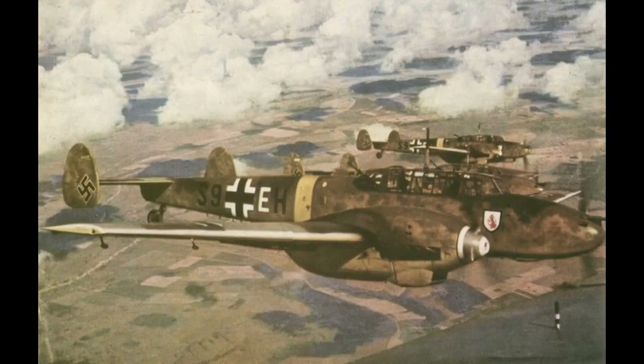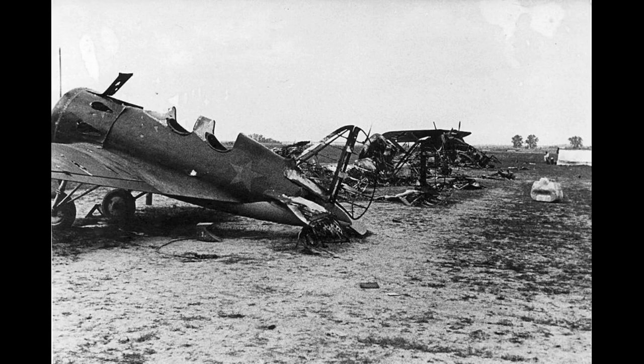The plan of the actual operation created by Halder looked like this. Firstly, the Luftwaffe would take the Soviet Air Force by surprise, destroying most of the Soviet aircraft while they were still on the airfields. Secondly, the German Wehrmacht alongside its Romanian and Hungarian allies would cross the border, taking the Soviet forces by surprise, outmaneuvering them and creating encirclements.